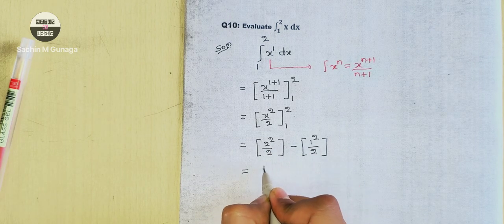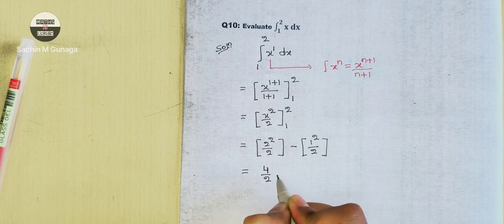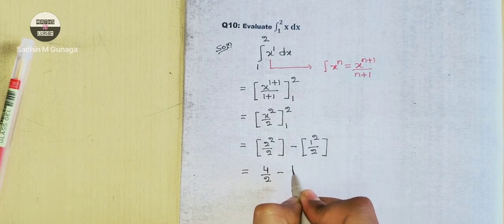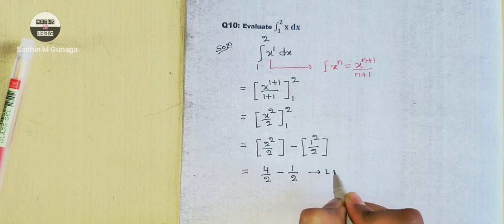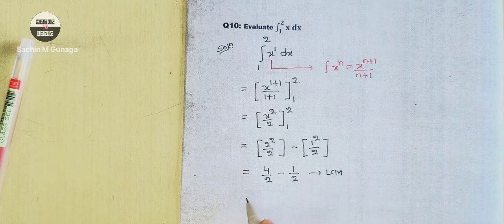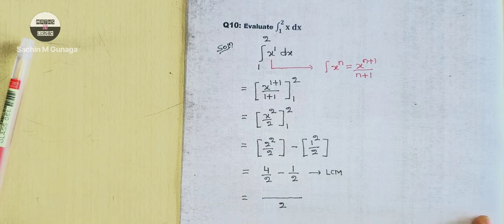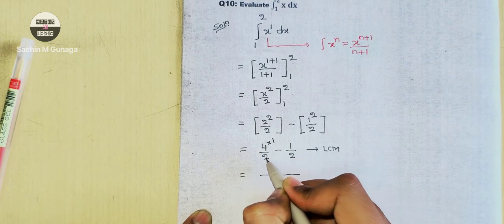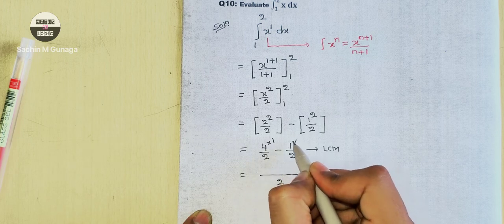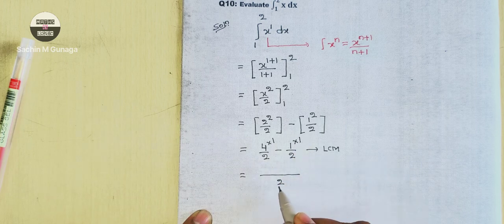Therefore 2 squared is 4 divided by 2, minus 1 squared is 1 divided by 2. Next take the LCM. So LCM is 2. Therefore to get this 2 here, again multiply by 1, 2 into 1 is 2, and here also multiply by 1, 2 into 1 is 2.